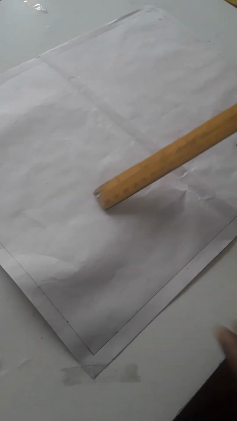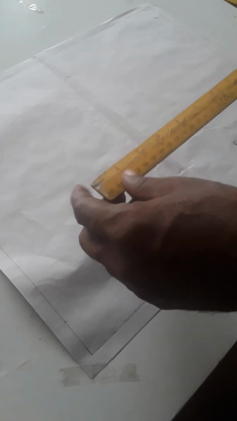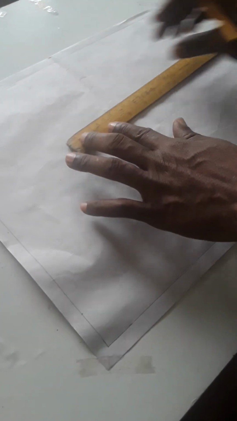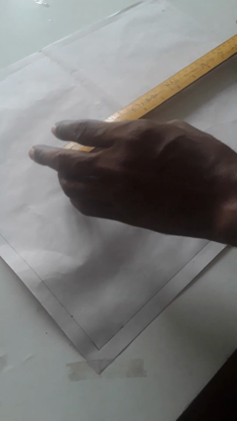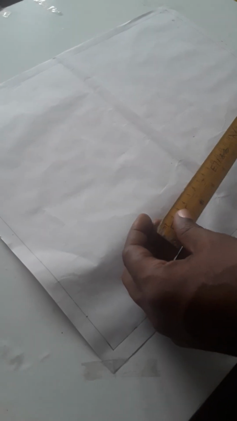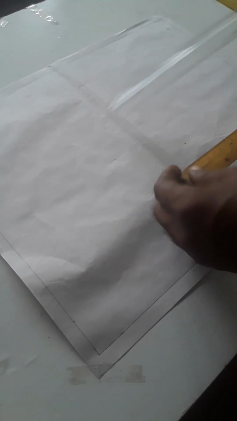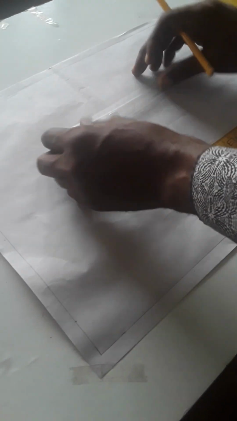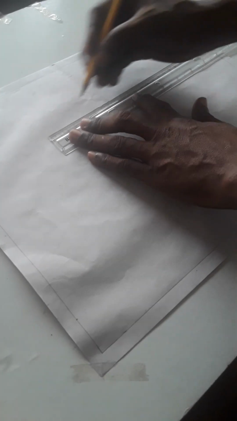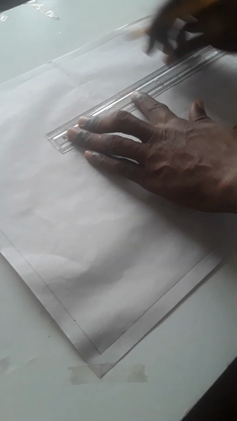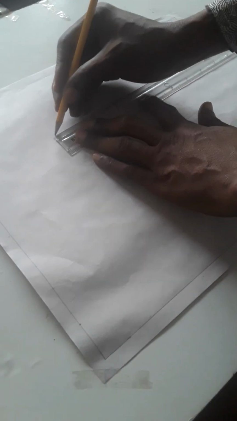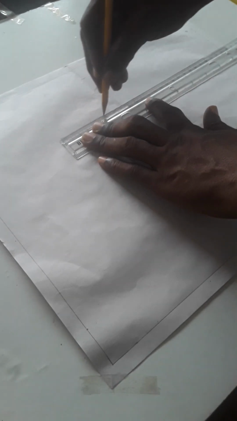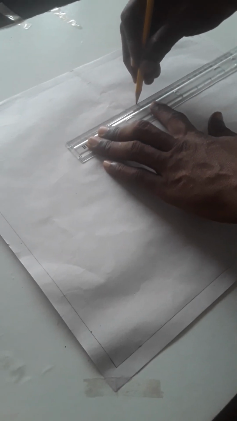Now how do we do that? To divide any given line into equal parts, we have to draw a horizontal line, the given straight line. Let me say we want to divide 10 centimeters into a number of equal parts. You have to draw a horizontal line of 10 cm. Maybe from this point, make sure your ruler is in horizontal form.